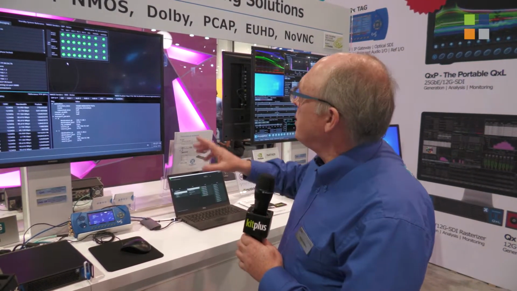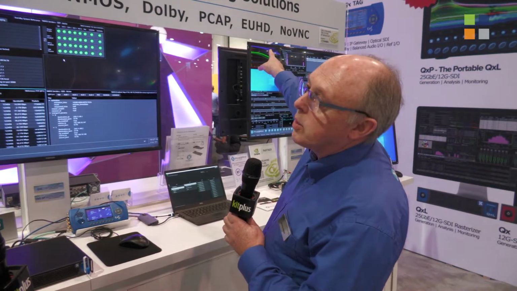Also here, we're demonstrating extended UHD. So what that means is it's UHD, 4K, but with bigger and more pixels. So we're looking at the 50 hertz, the 60 hertz, but pixels that are RGB, 10-bit and 12-bit. Support generation and analysis. You might ask why we're doing that, because everyone's 422 10-bit.